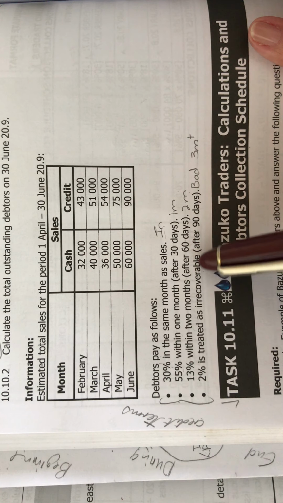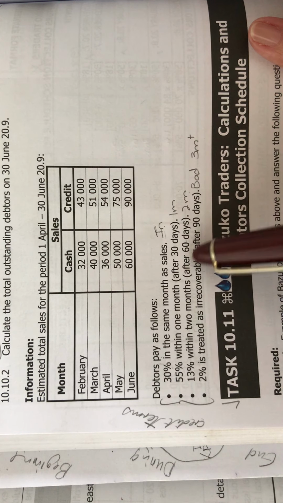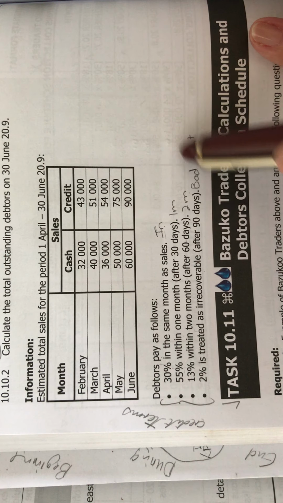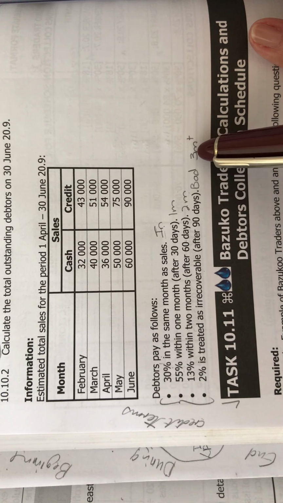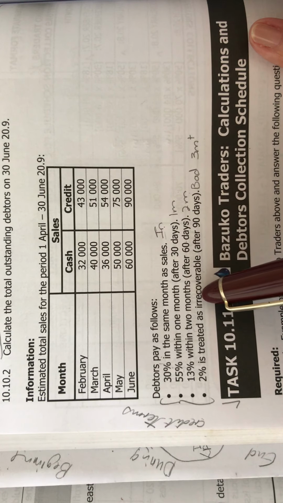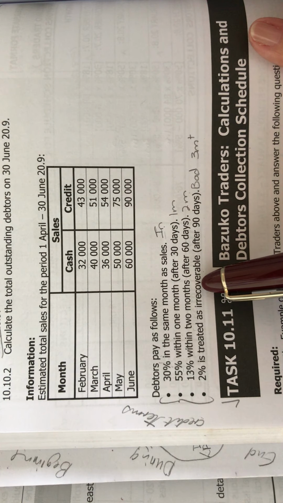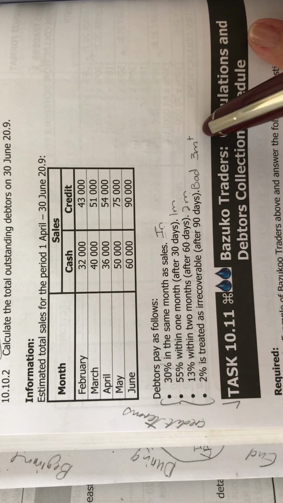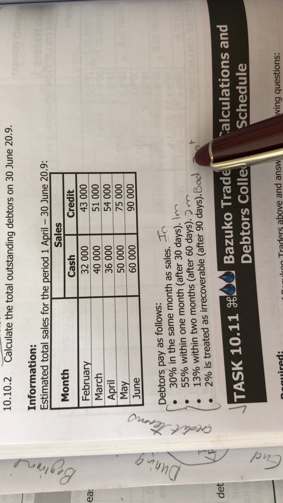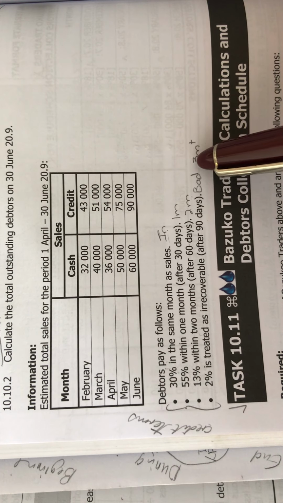The rest would be treated as irrecoverable, bad debts. After 3 months onwards, you will write off people that owe you money and you haven't received it from them yet. That is just additional information which we normally use in our projected income statement.